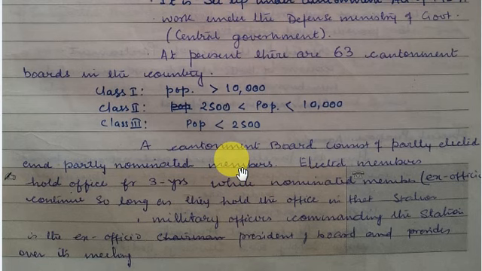So what is the composition of a cantonment board? It is partly an elected body and partly a nominated body. But always remember, the elected members hold office for 3 years, while the nominated members hold office till they are posted in that station. And the commanding officer of the station will be the ex officio president of the board and preside over its meetings.